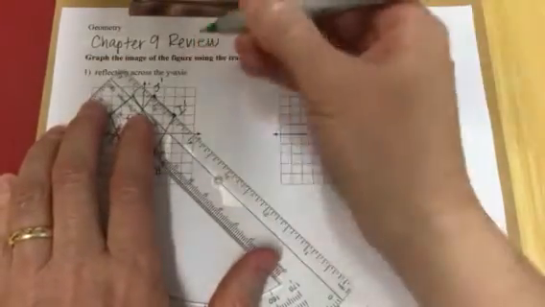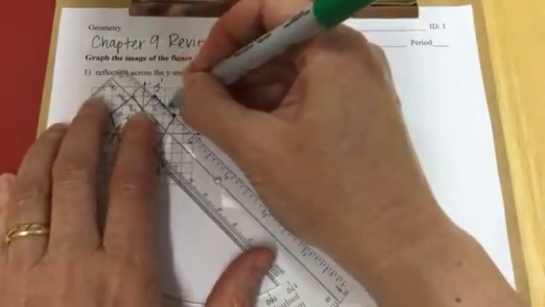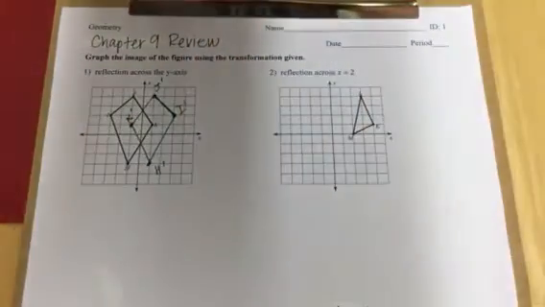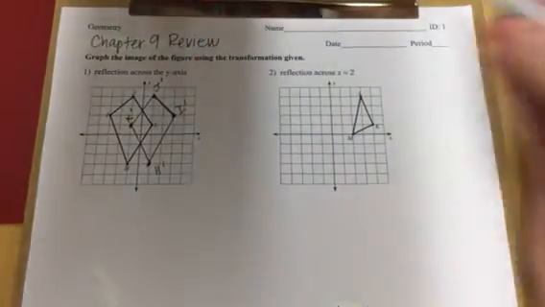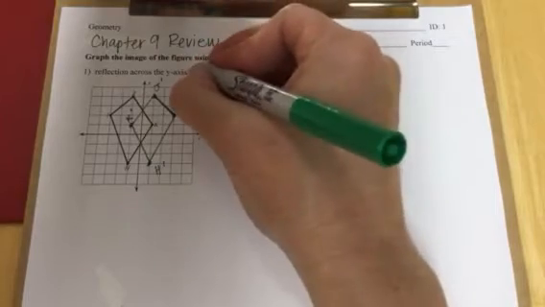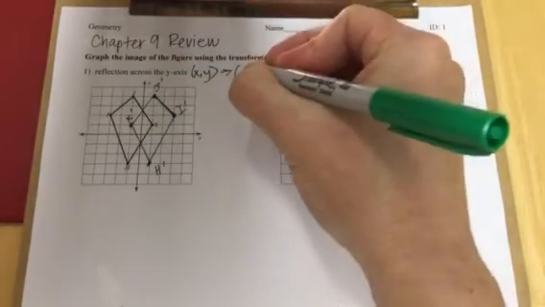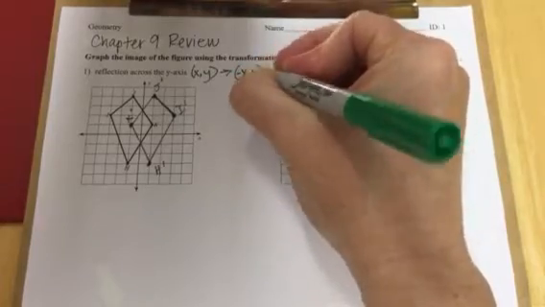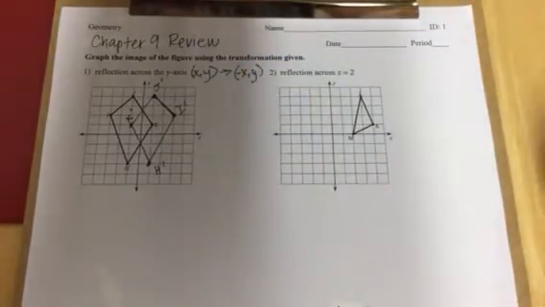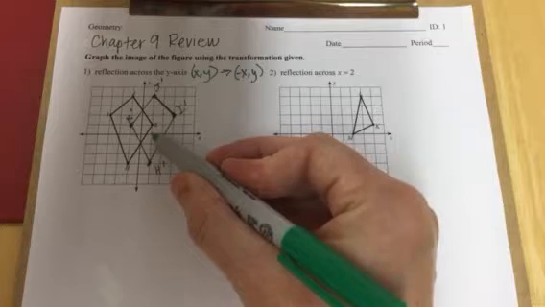And we have the reflected image. If I wanted to use the rule for reflecting across the y-axis, I would take each term as it was and keep the y value the same, but change the x value to be the opposite of what it was. So let's just do one for an example.